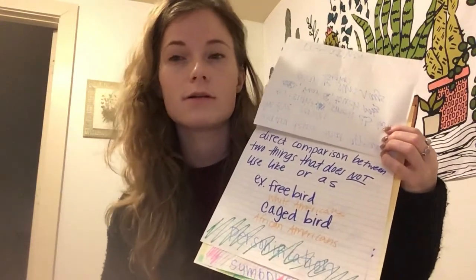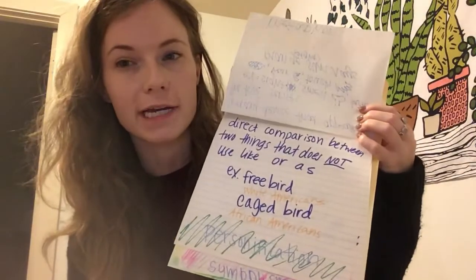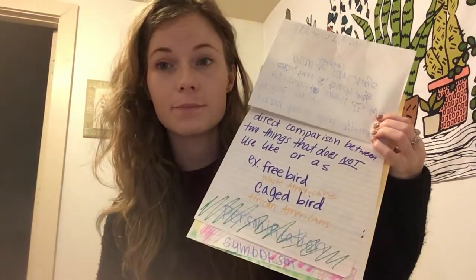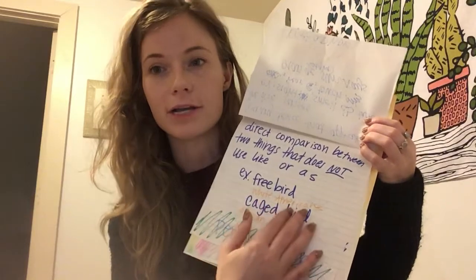So, for example, let's say that in the poem, our author is talking about the free bird. Now, in this example, a free bird is a direct comparison with white Americans.